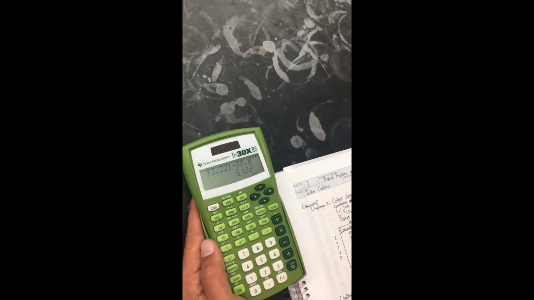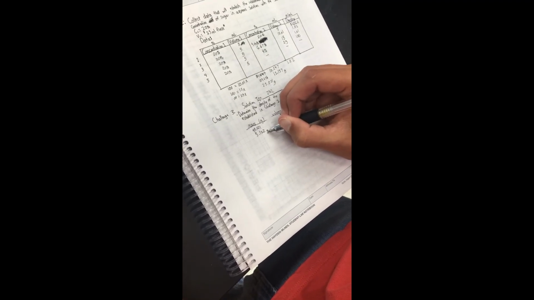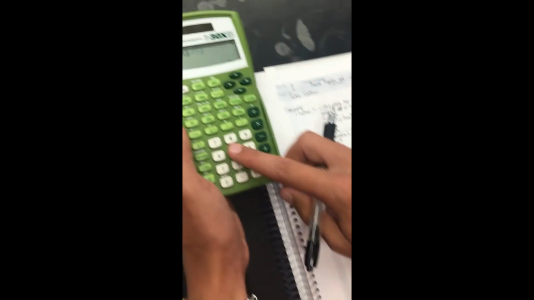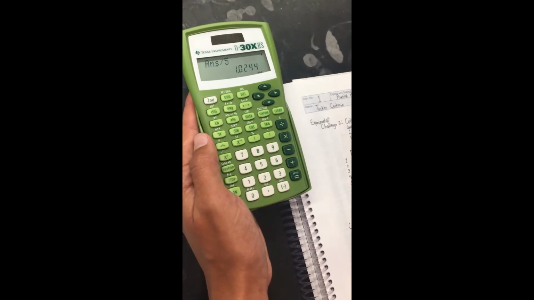Now we divide the mass of 5.122 by the volume of 5 to get a density of 1.02. This is almost the same as our second data point. Therefore, we conclude that the concentration of unknown 242 is around 10%.